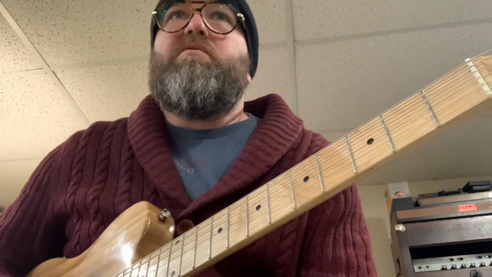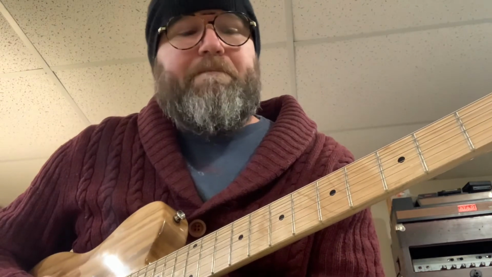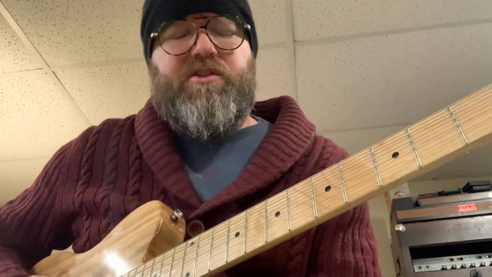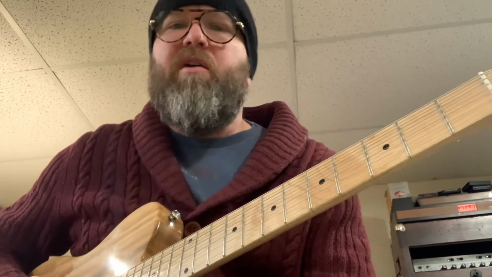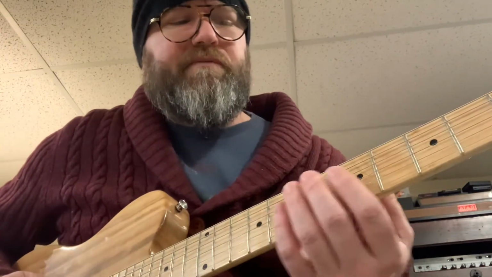So here's an example of that same shape, A and C, using a whole step above as a passing tone, and it would sound like this.